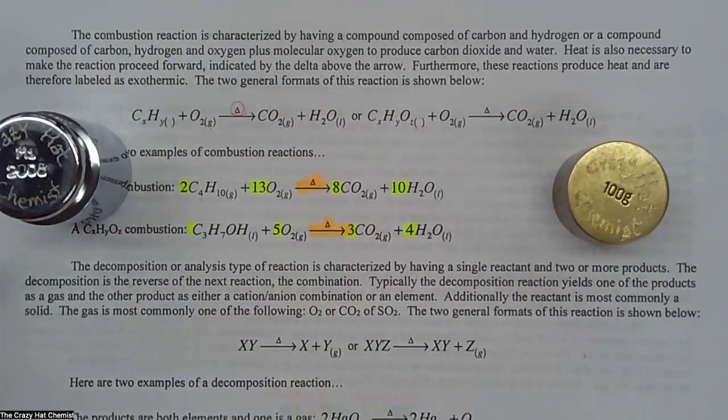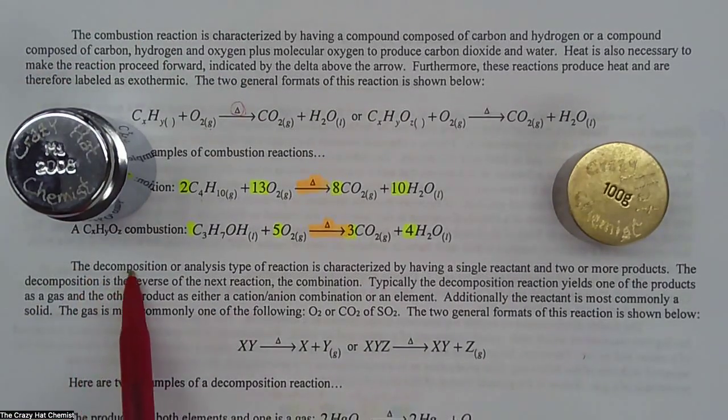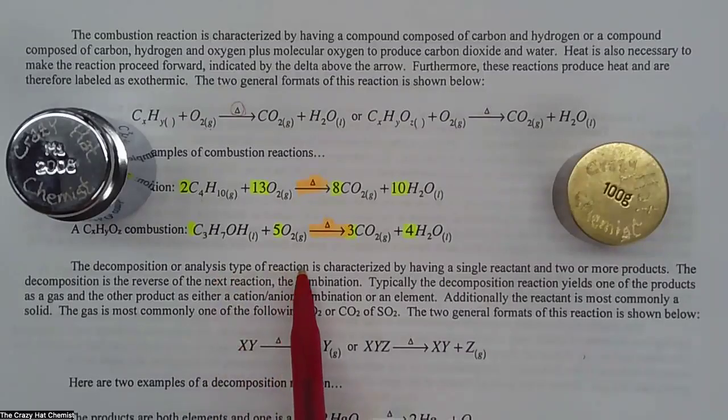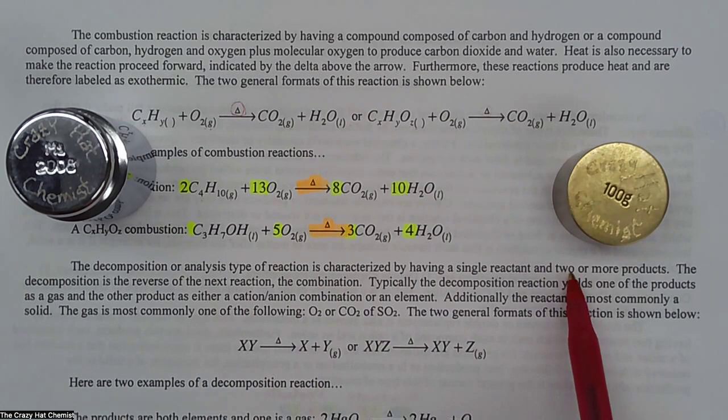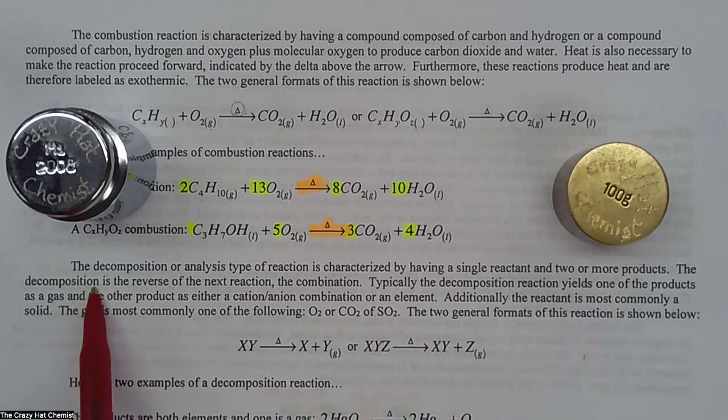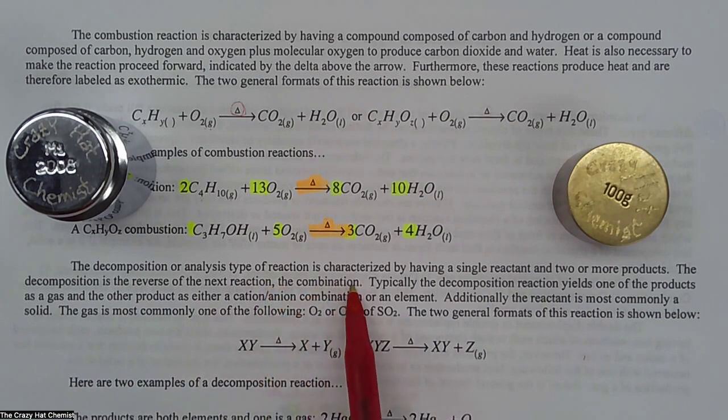That next type of reaction is the decomposition or analysis type of reaction. It is characterized by having a single reactant and two or more products. The decomposition is the reverse of the next reaction, the combination or synthesis.